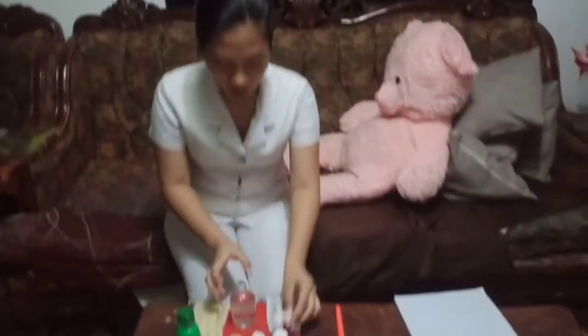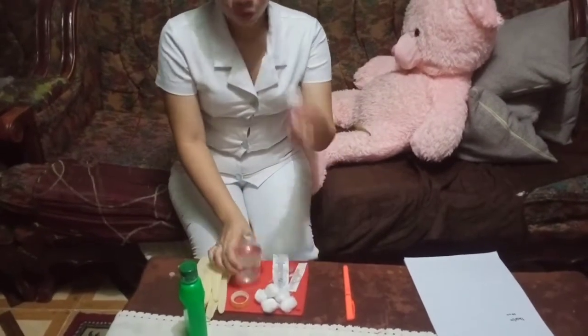Then remove the protective cap, or clean the rubber cap of a previously opened vial with an antiseptic wipe by rubbing in a circular motion so as not to contaminate it. Since it's open, we have to close it.